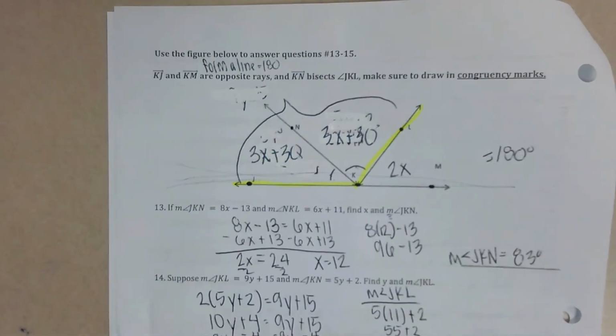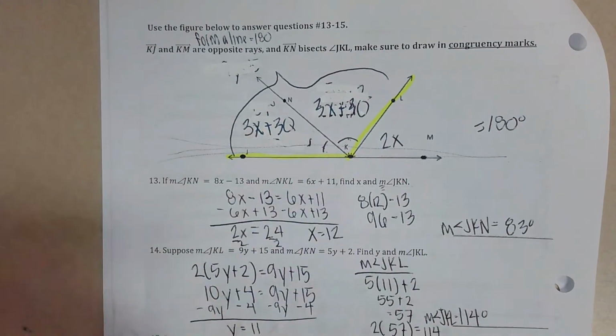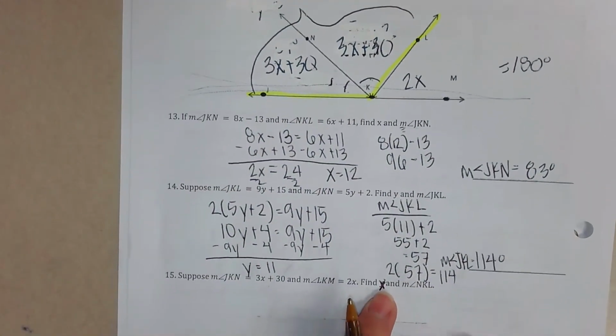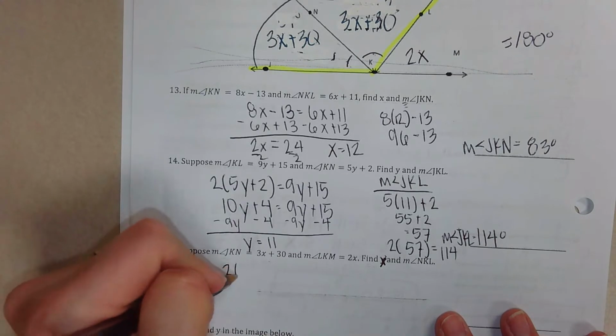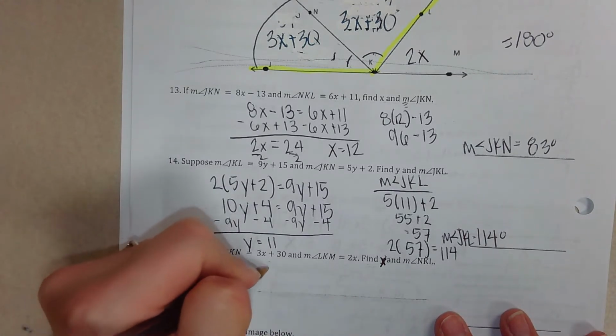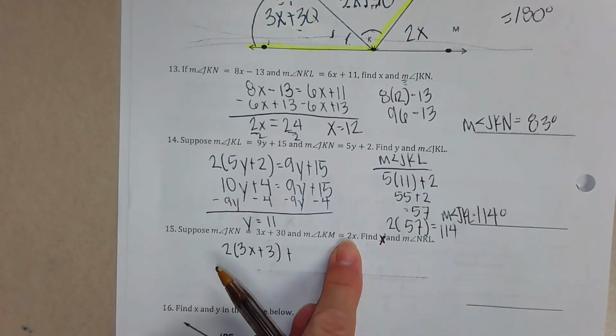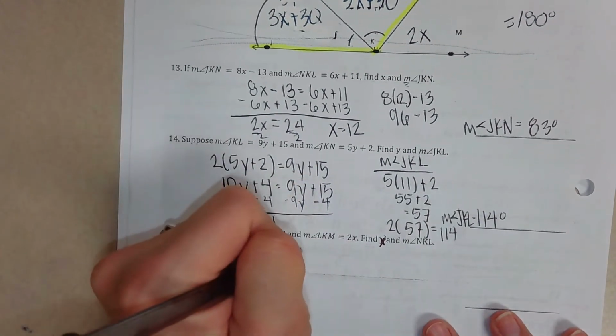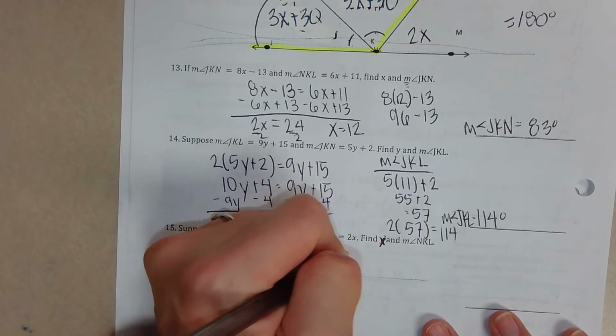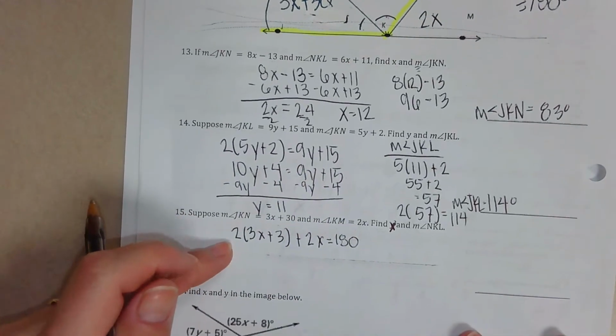These angles all combine together to equal 180 degrees. So that's how I'm going to solve for x and NKL. I'm going to do 2 times 3x plus 30, add 2x for LKM, and set it equal to 180 degrees.